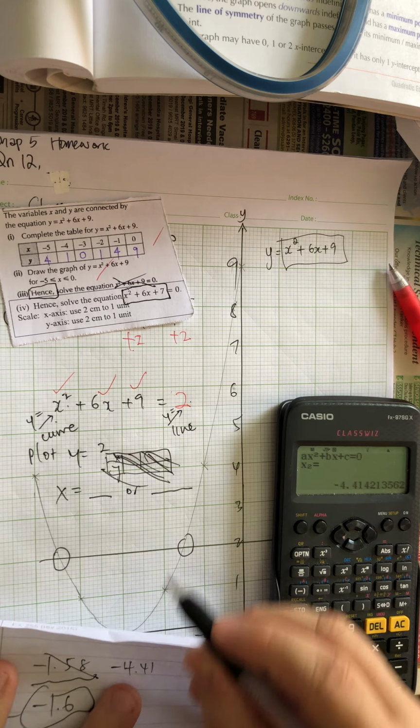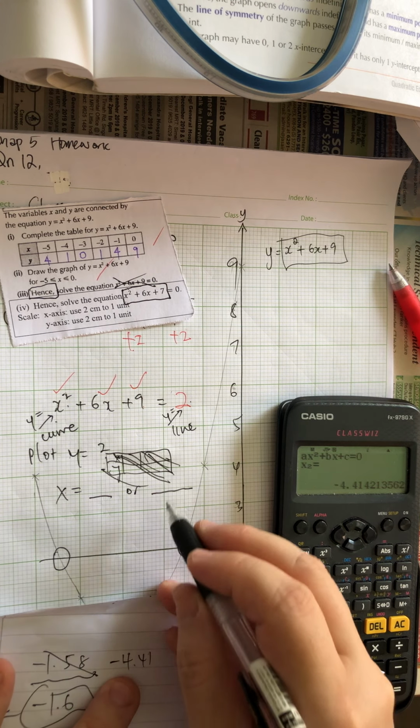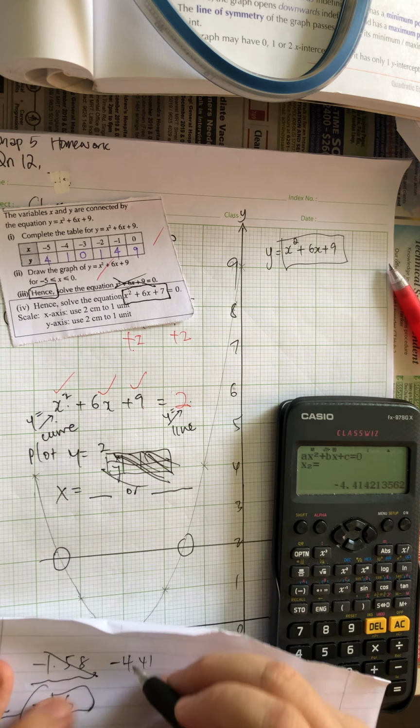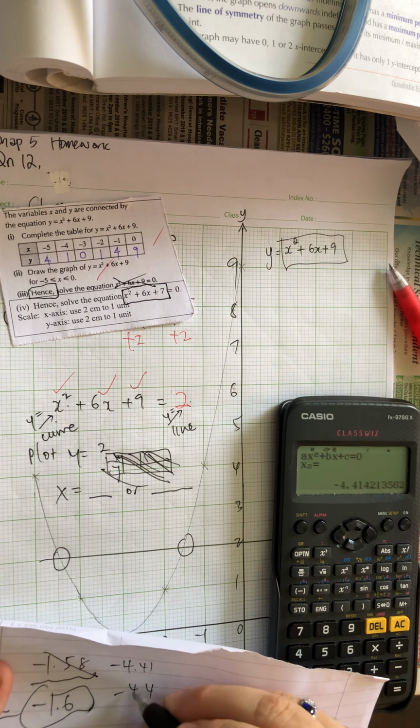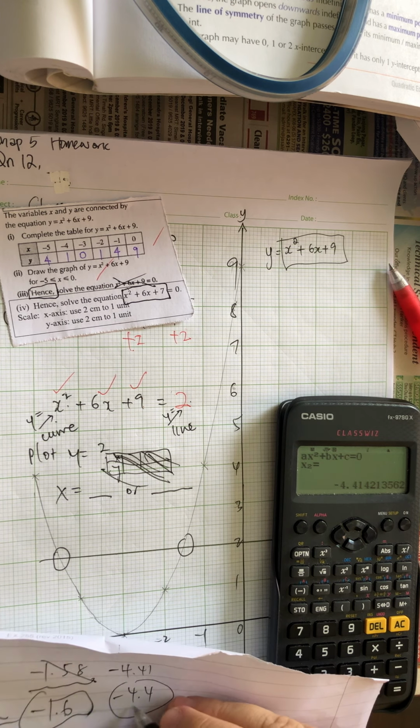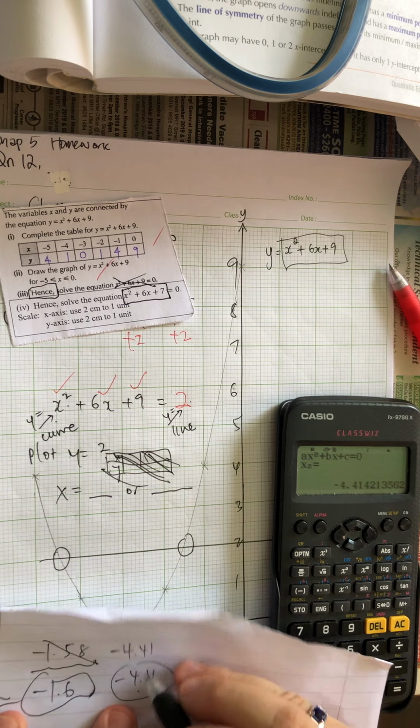If you write this answer down here, the examiner will know you cheat. So you don't write down this, you write minus 4.4. So you work smart. These two answers definitely will earn you the full marks.